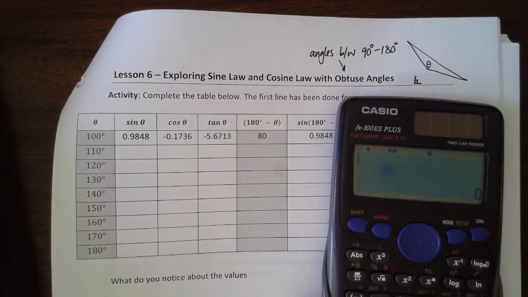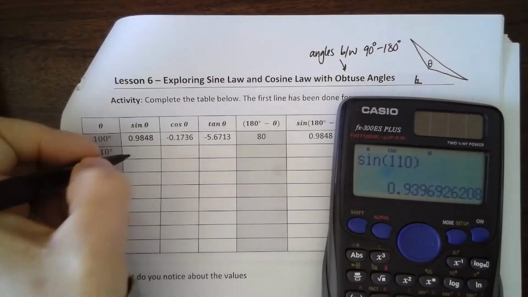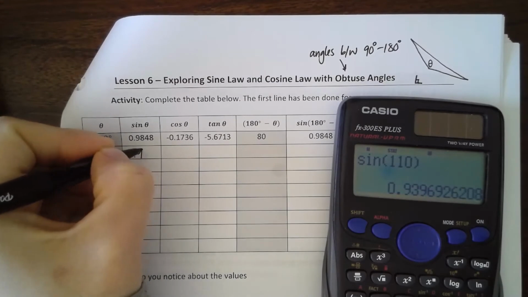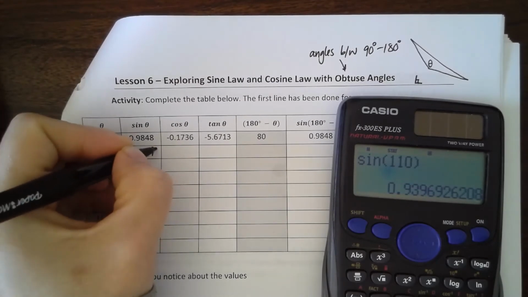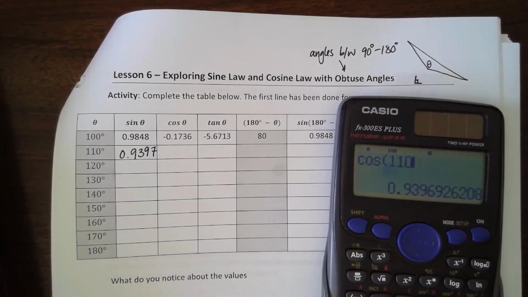I'm going to make sure my calculator is in degree mode, and I'm going to press sine of 110 degrees, and write the first 4 decimal places, rounded. 0.9397 is the sine ratio for 110 degrees. Then I'm going to try exactly the same thing for cos.